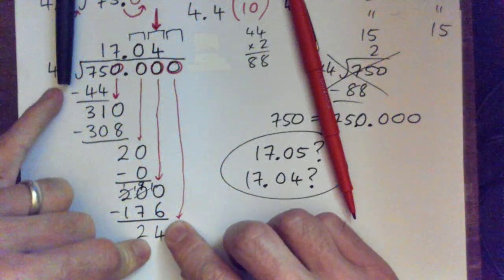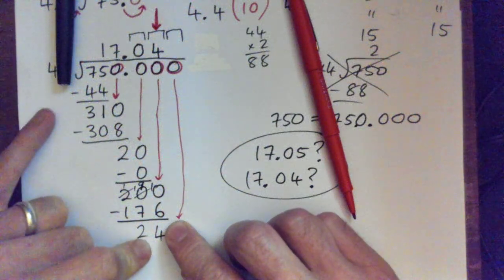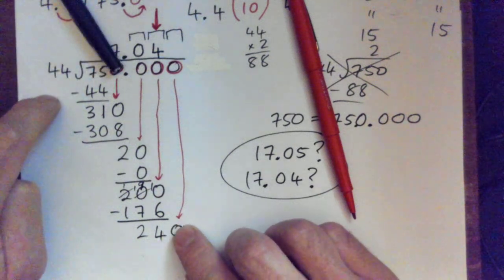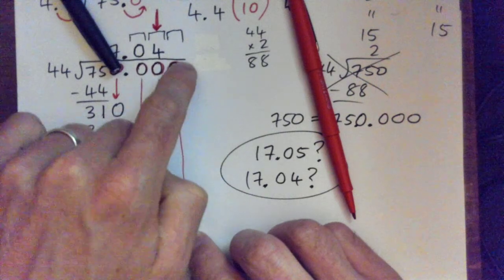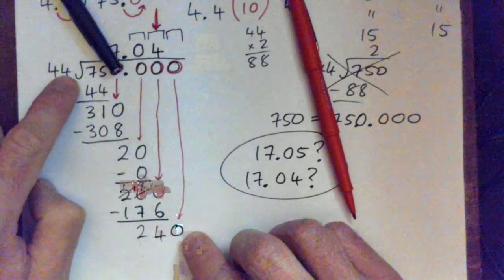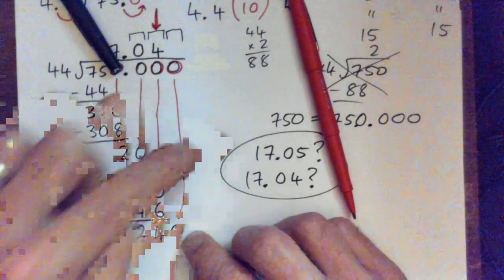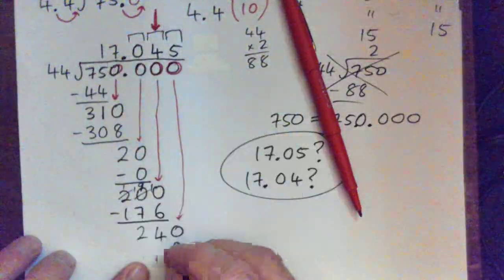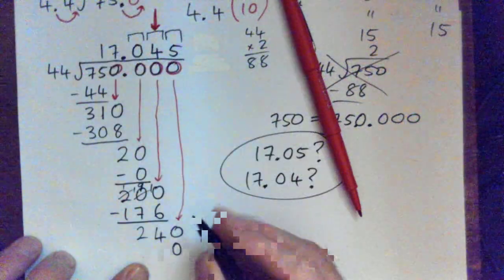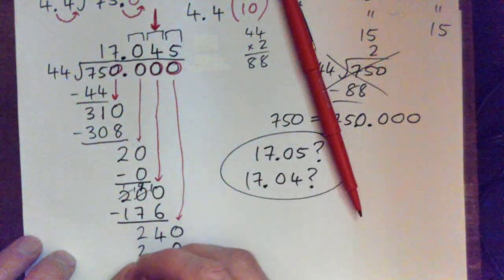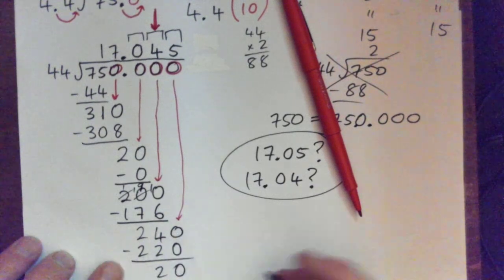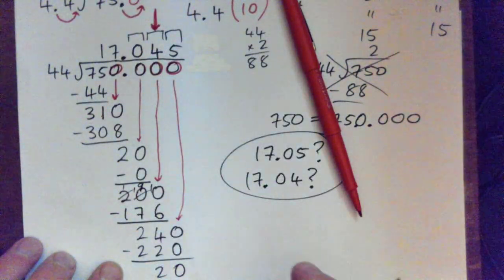But that's a little high, because it's 44, not 40. Like 40 into 240 would be 6, that's perfect. But it's a little bit more. So therefore it goes in a little bit less. So 5 is a good guess. If you guess 6 though, not a problem. 5 times 4, 20, carry 2. 5 times 4, 20, and 2, 22. Subtract, remainder 20. And we can go on forever actually.